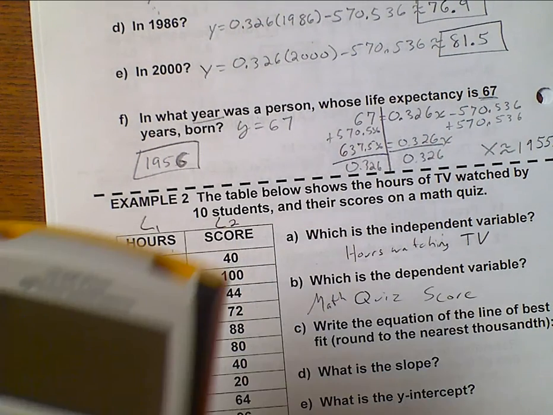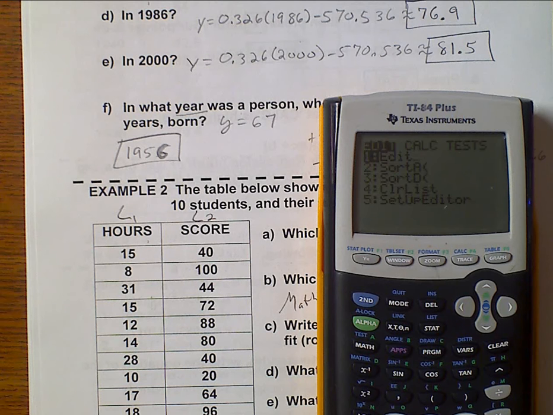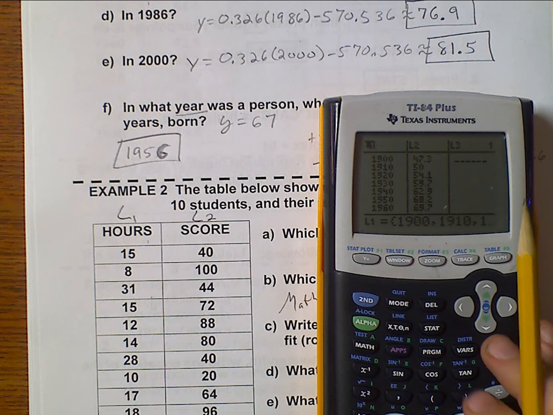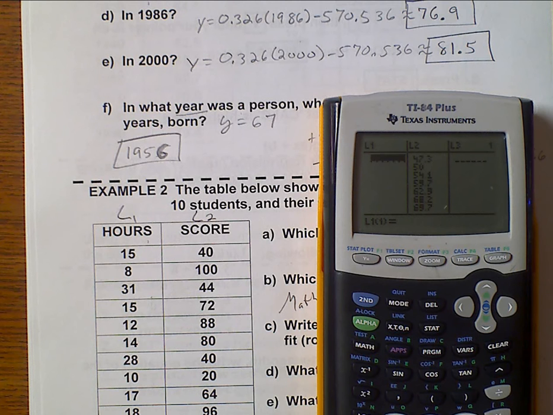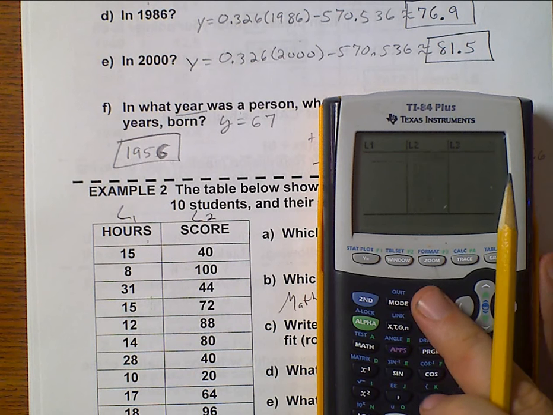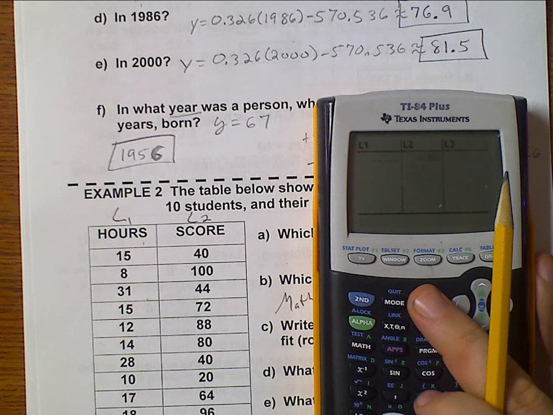So stat, edit, and notice I've got all my years here. If I wanted to get rid of them, I could come up here and I would hit clear, hit enter. Or I can come over here and I can just delete the individual numbers.